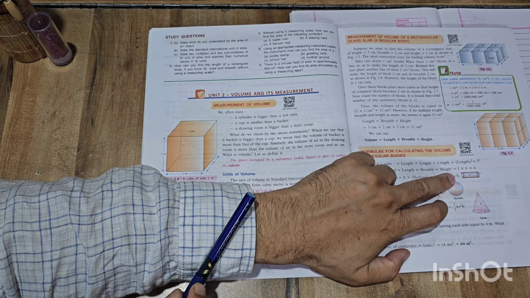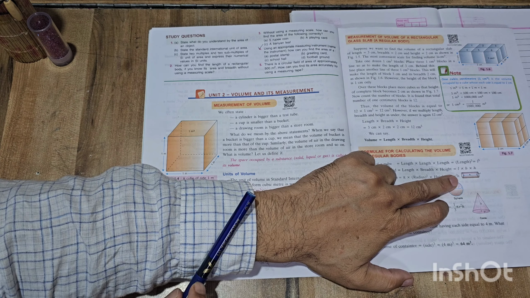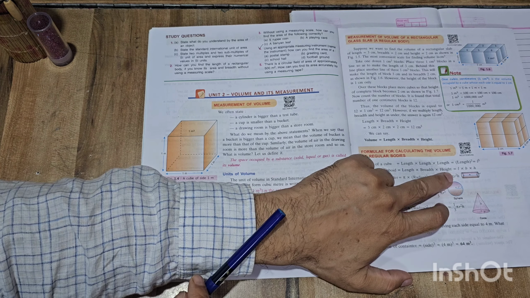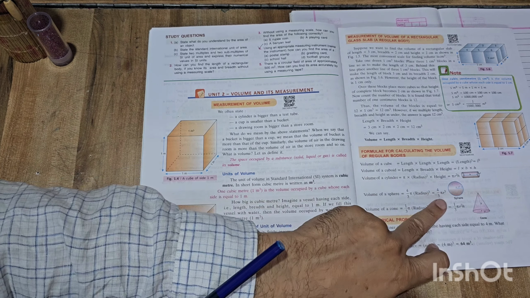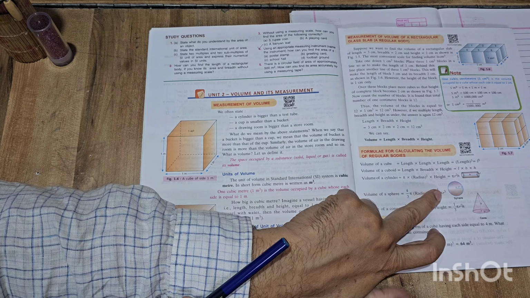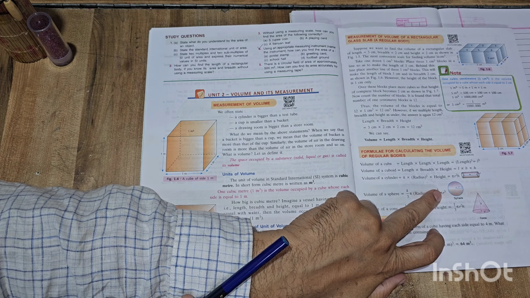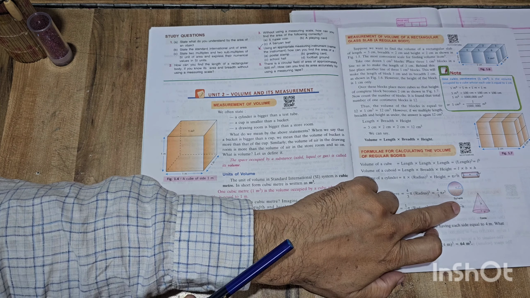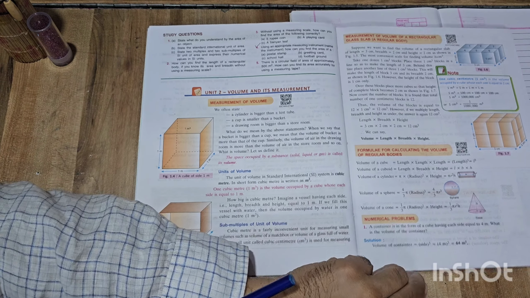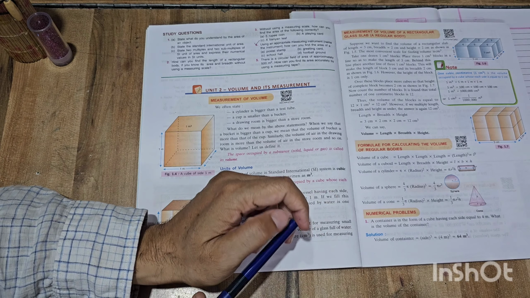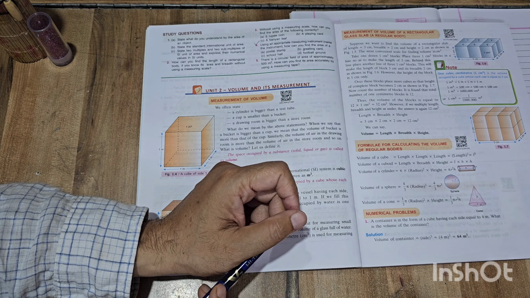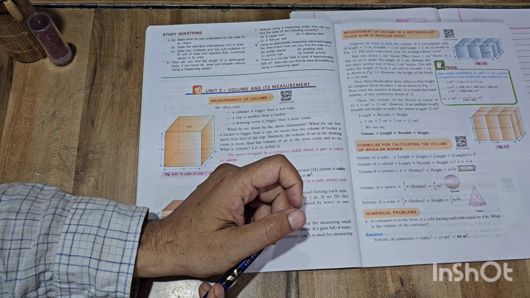So meter square. Height is measured again in centimeter or meter. So meter into meter square, meter cube. Here also r cube. R is measured in meter, so it will be meter cube. Here r square will be meter square, and h again, it will give meter cube. Understood?